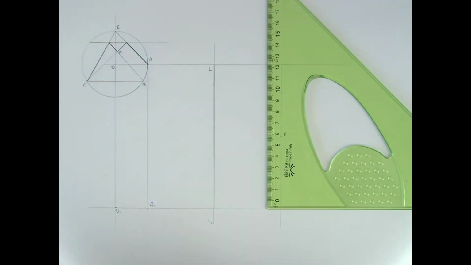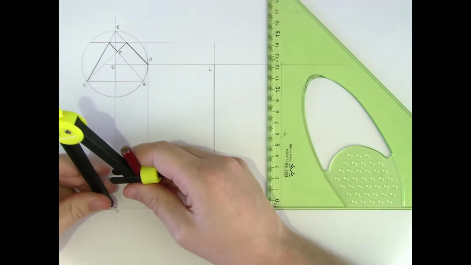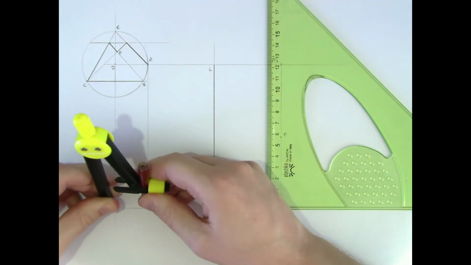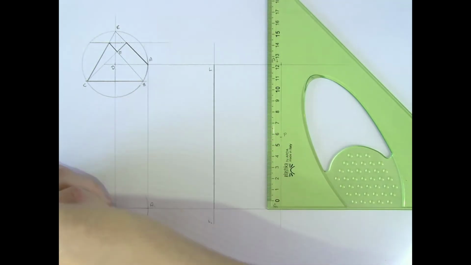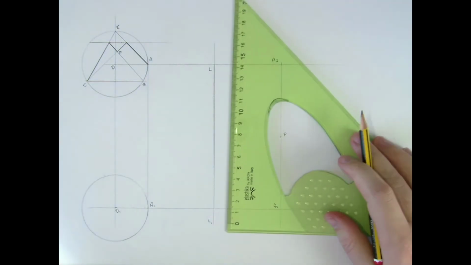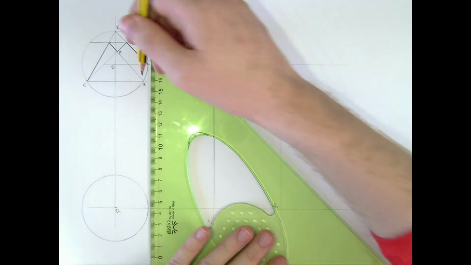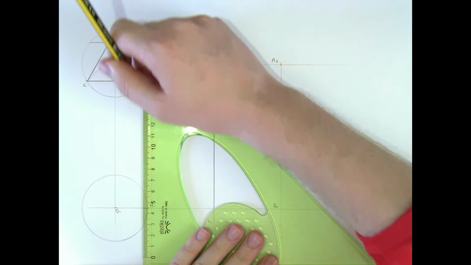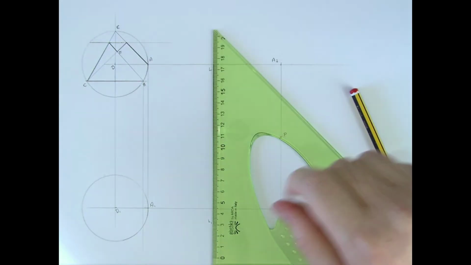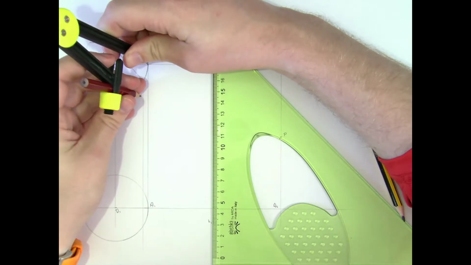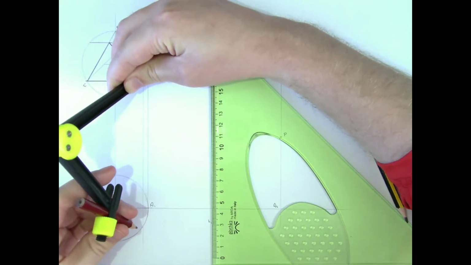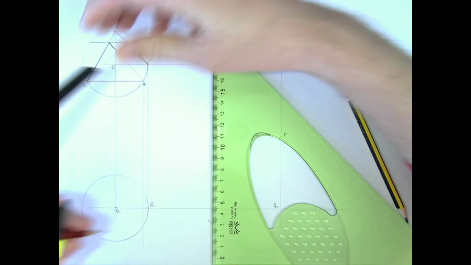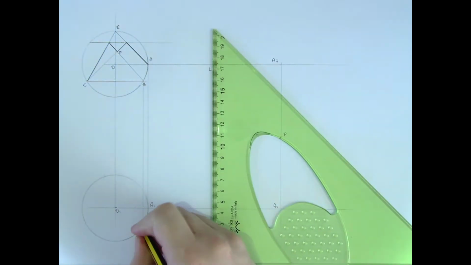So I'm going to draw in the circle. Point B moves the same, same distance, same direction as A to A1. So B to B1 gives us that point down here on the curve. So this is B1.